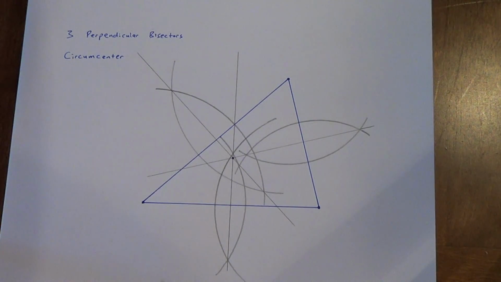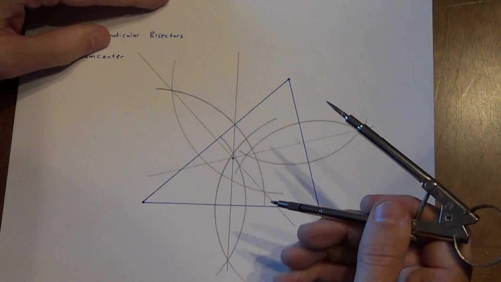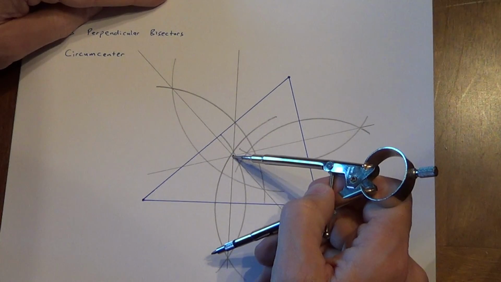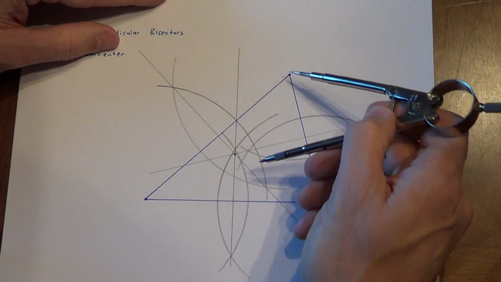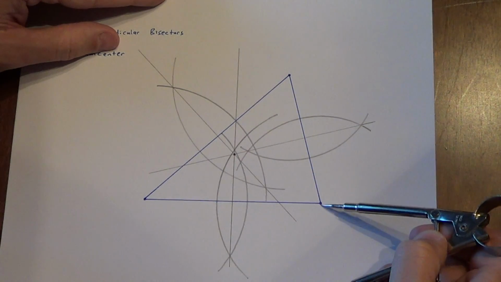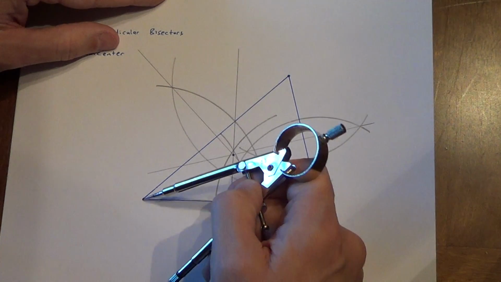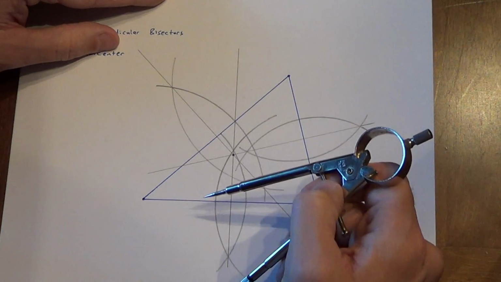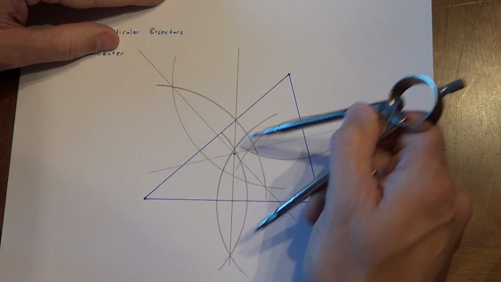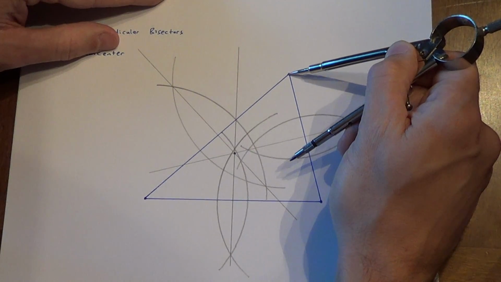But circumscribed circle. Now, this next thing you need to know, if this point is the center of a circle that goes around this triangle, every vertex of the triangle has to be on that circle, which means that the distance from here to here is the radius of the circle.